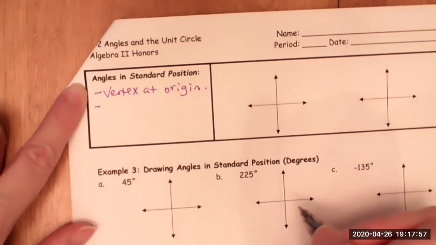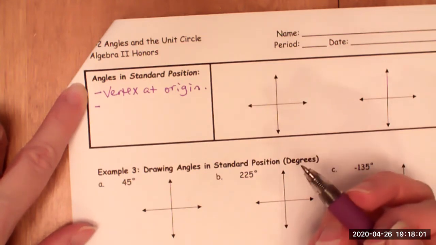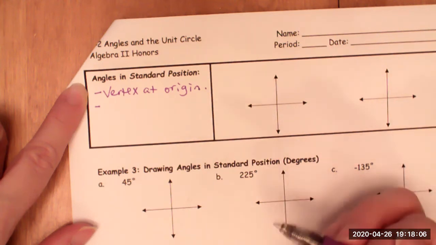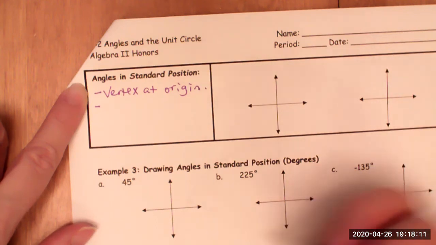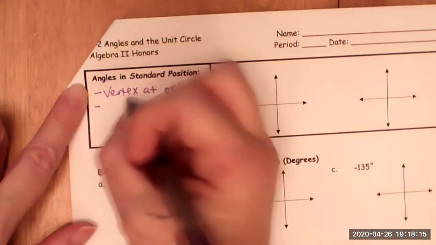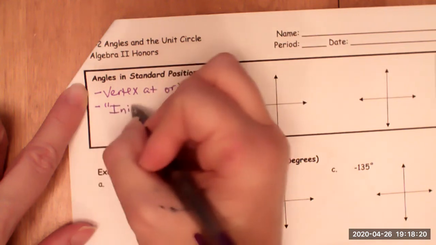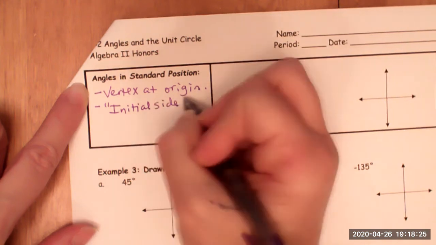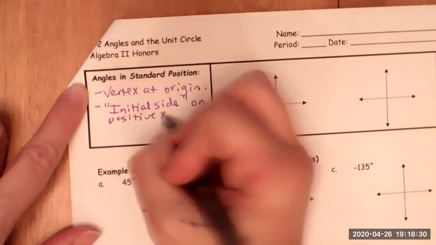We're going to have the angle starting at a certain point. And when we start, we talk about it being the initial starting point, like when you would talk about, for example, a y-intercept being the initial value, the value at the beginning. So the initial side of the angle, where we're going to start the angle, is going to be on the positive x-axis.